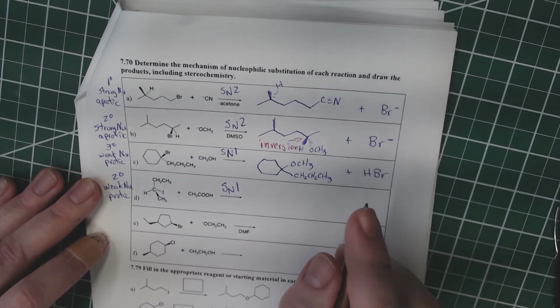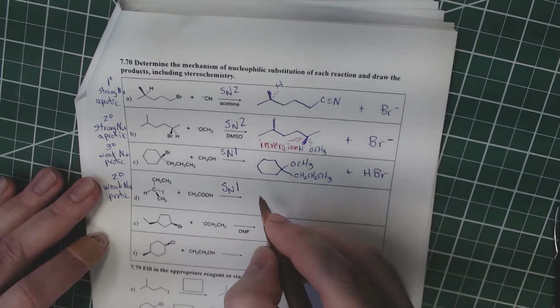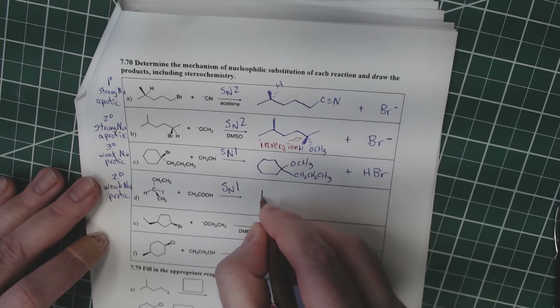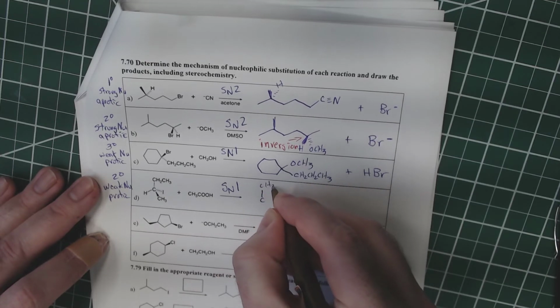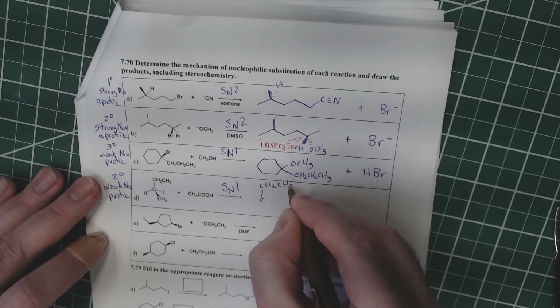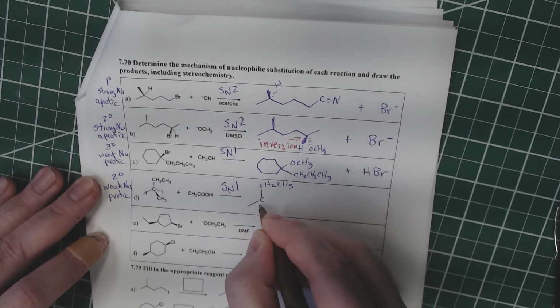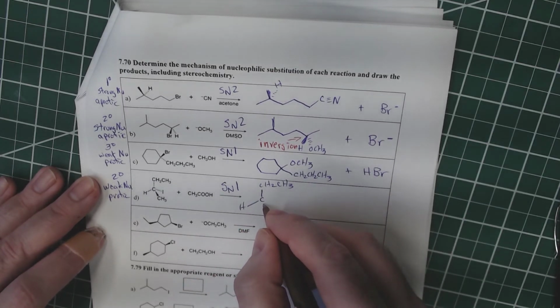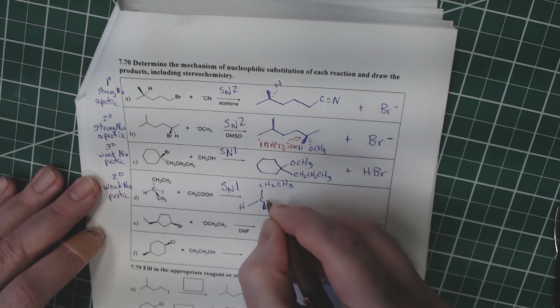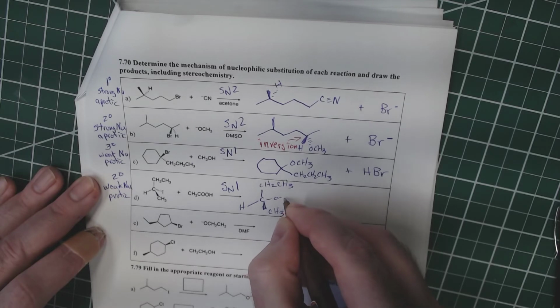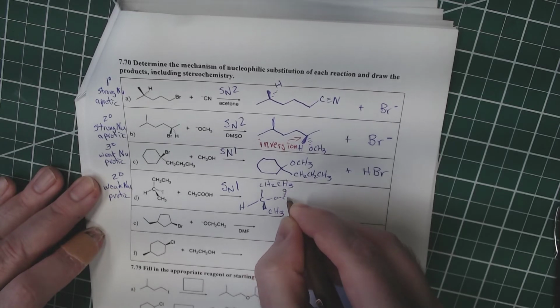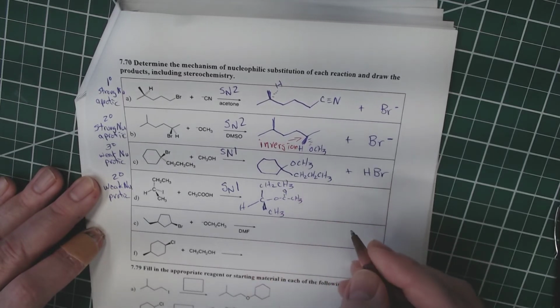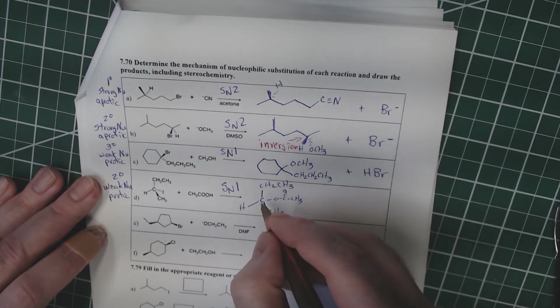That means that we will get racemization. So I'm going to draw these. So carbon, CH2, CH3, hydrogen there. And so we'll get one that has retention. So we'll have CH3 and then O, carbonyl, CH3. That's the acetate group.